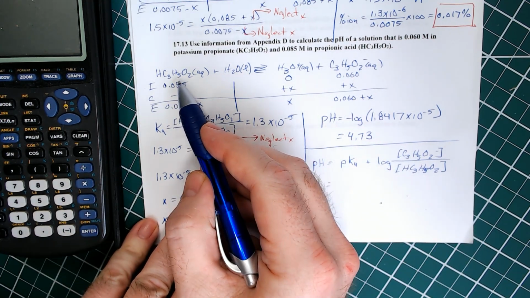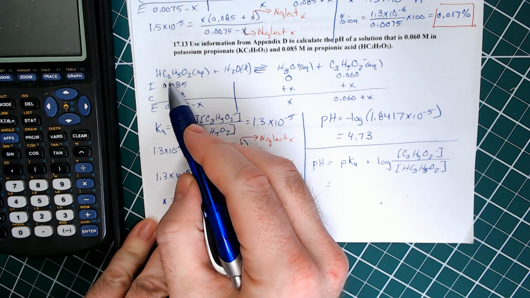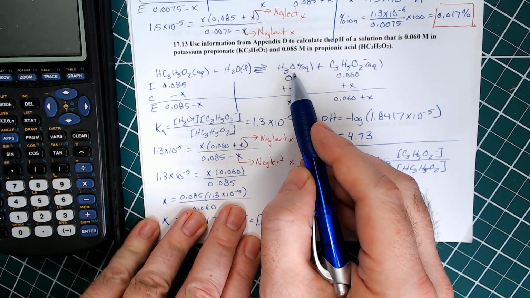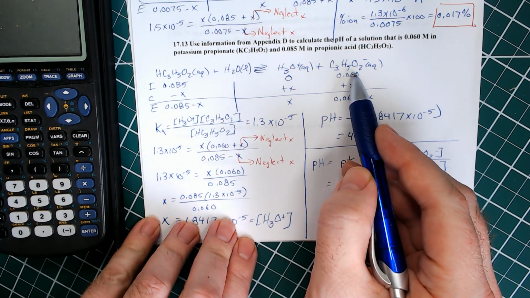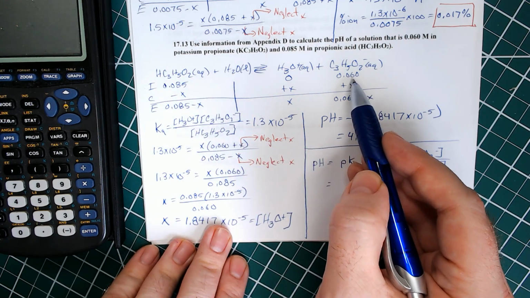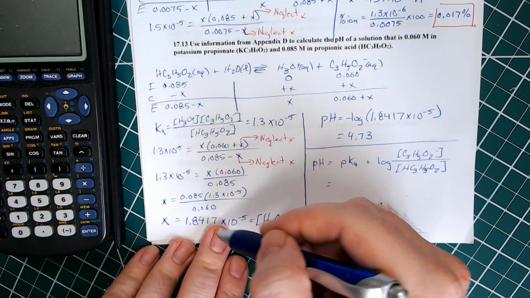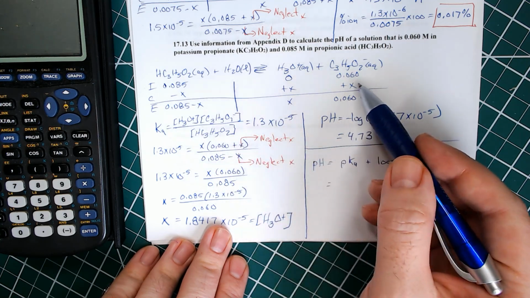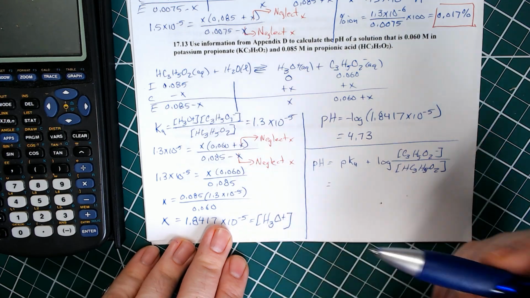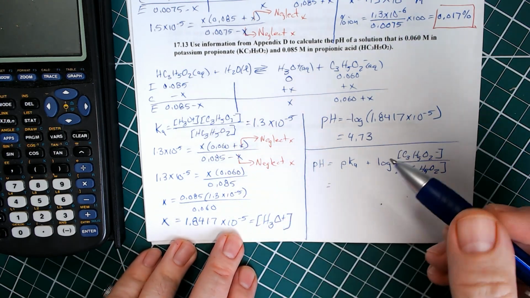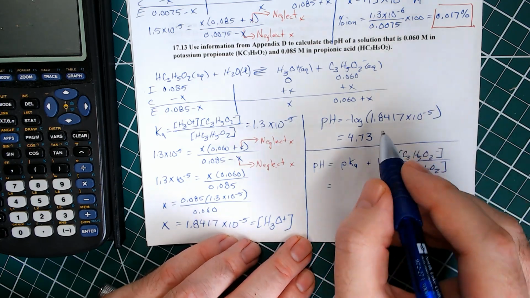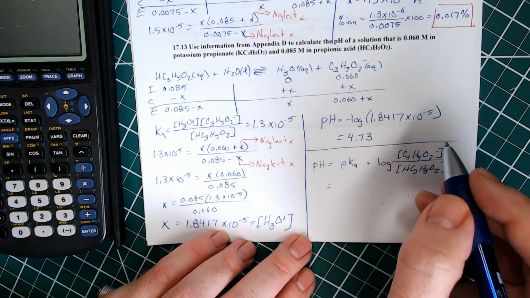This one, as you might recall from a little while ago, is propionic acid plus water gives us hydronium plus the propionate ion. We had some of the propionic acid and some of the propionate ion, and remember, since we had some of each, we were able to neglect X both in the numerator and the denominator, and we were able to come up with a value of 4.73 for the pH of that particular solution.